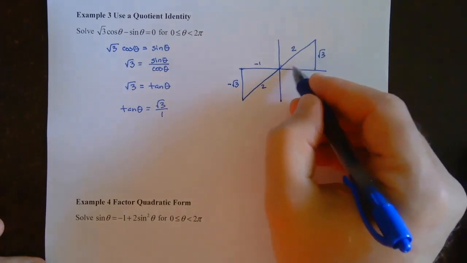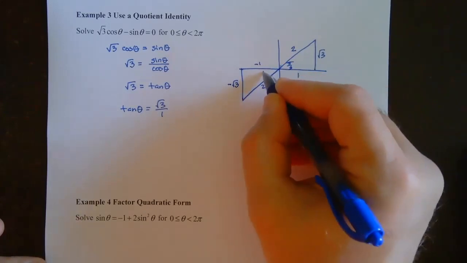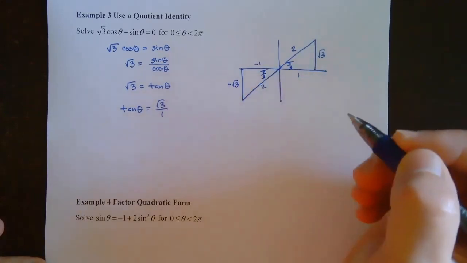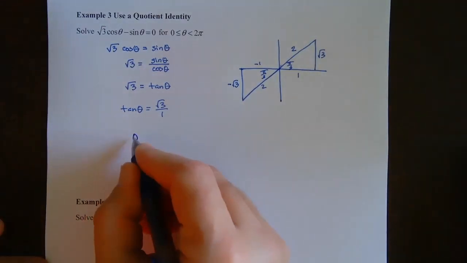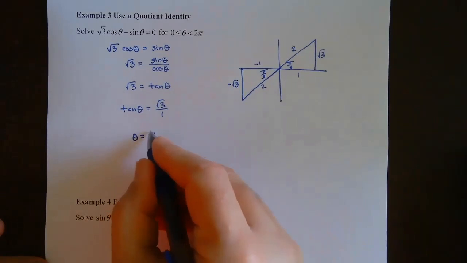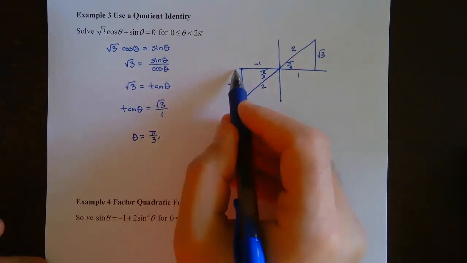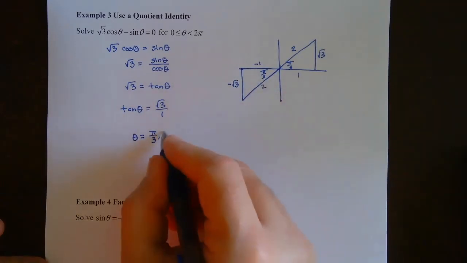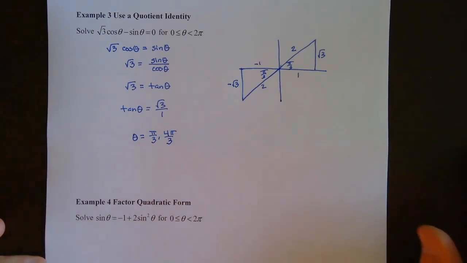And what's opposite the square root of 3? Well, it would be pi over 3, and pi over 3. And those are our only two choices. So that means theta would have to equal either pi over 3, or this would be 3 pi over 3, and we need to go one more pi over 3, so that would be 4 pi over 3. Hopefully this is making sense. All right, let's go to the next one.